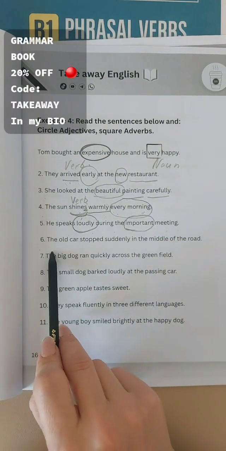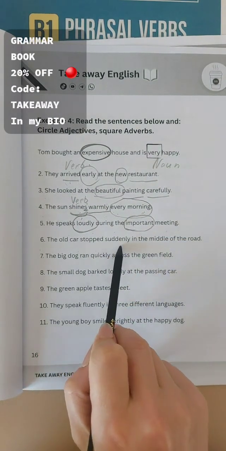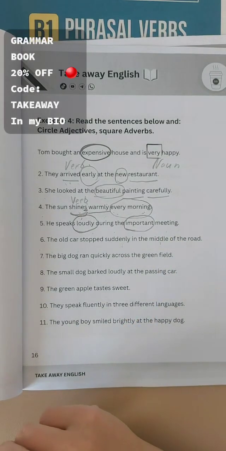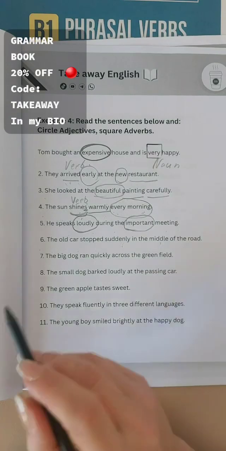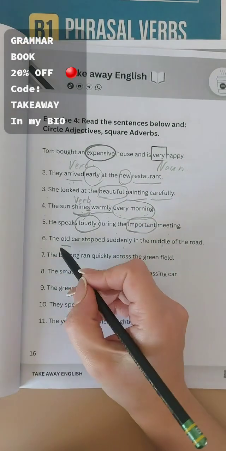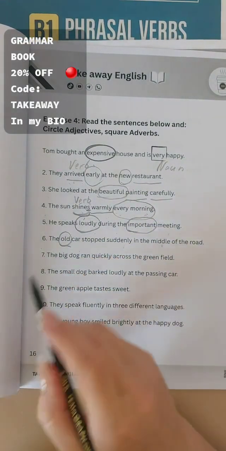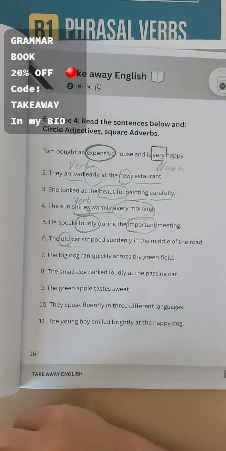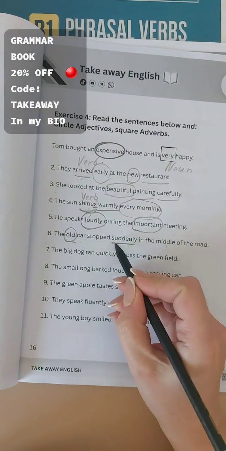Number 6. The old car stopped suddenly in the middle of the road. Old is an adjective. Why? Because it describes car, right? Suddenly is an adverb.